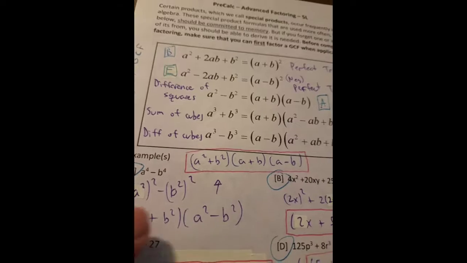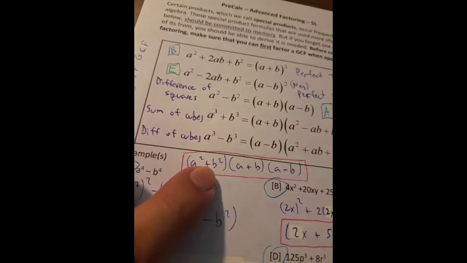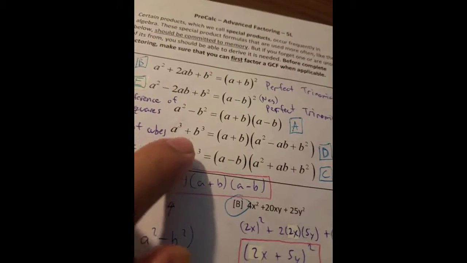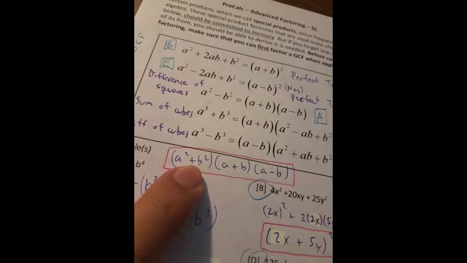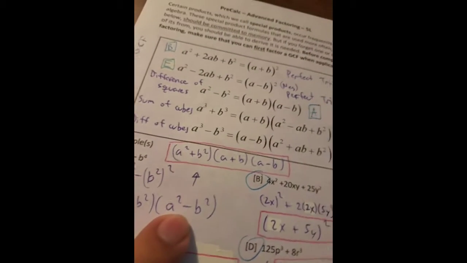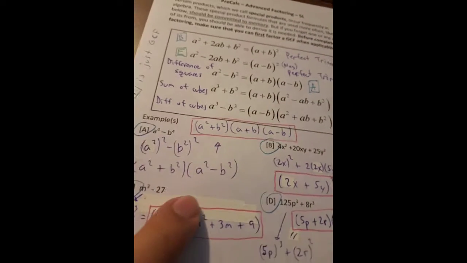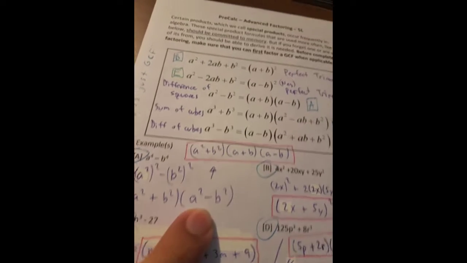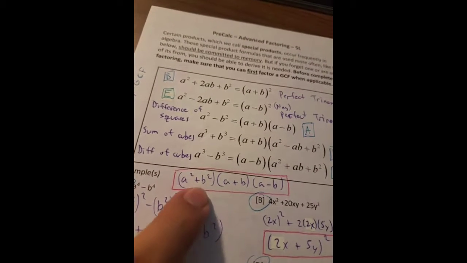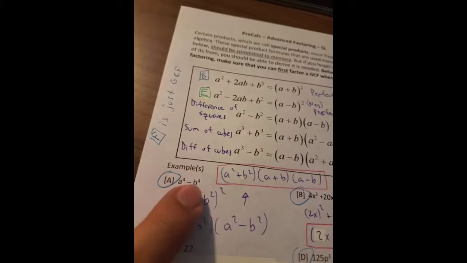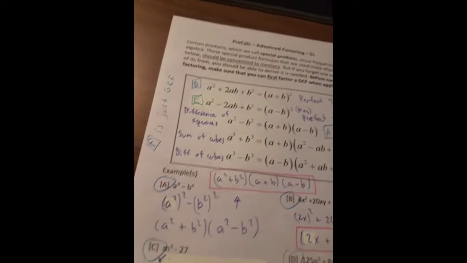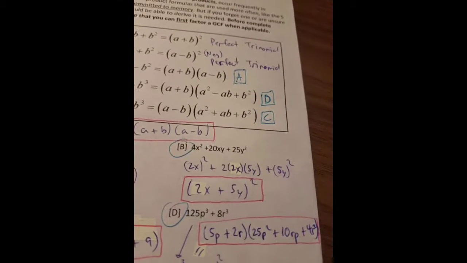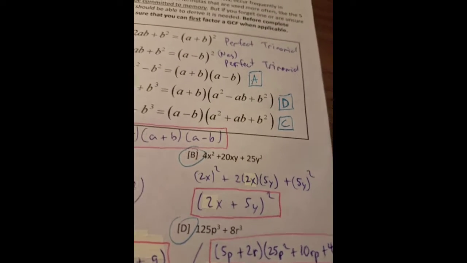So that's the final answer, because this doesn't have a special one, even though it kind of looks like it does, but this doesn't have anything of these 5. So this stays the same. This guy here became these two because you saw another difference of squares right here. So that's the final answer, fully factored from the original a to the 4th minus b to the 4th. That's A.